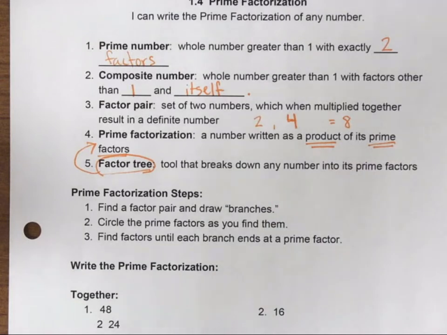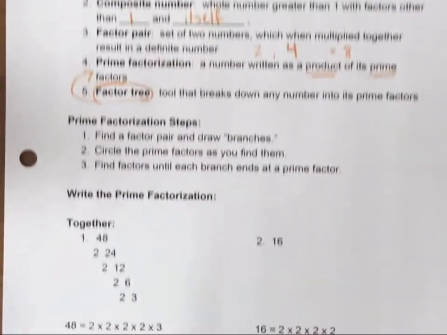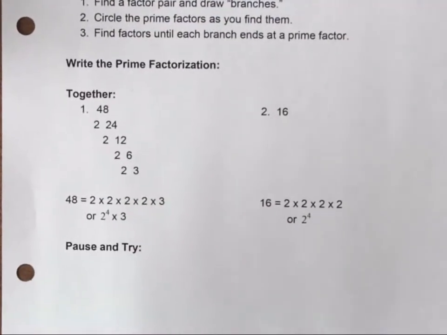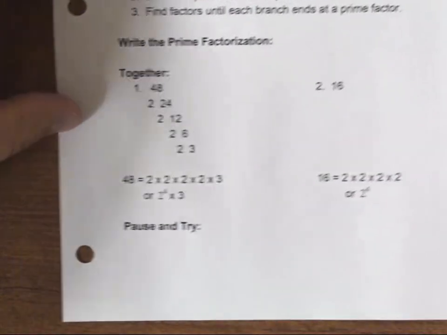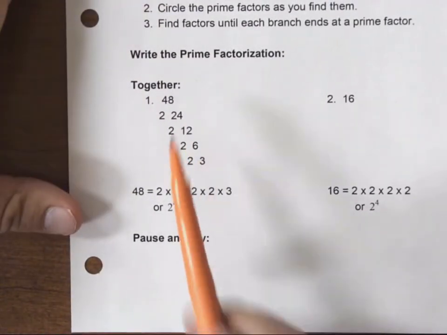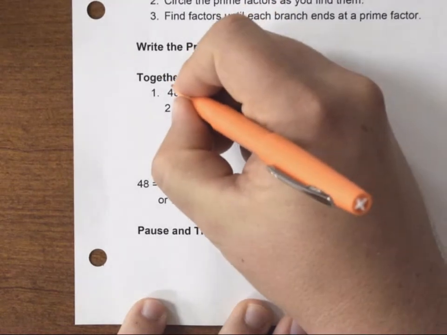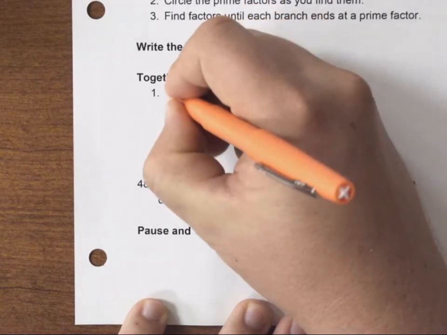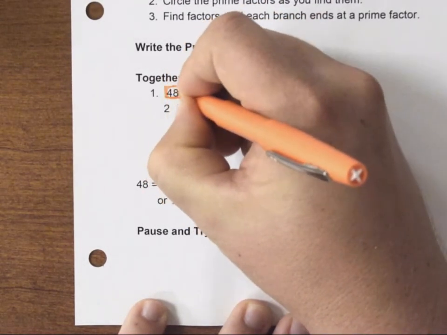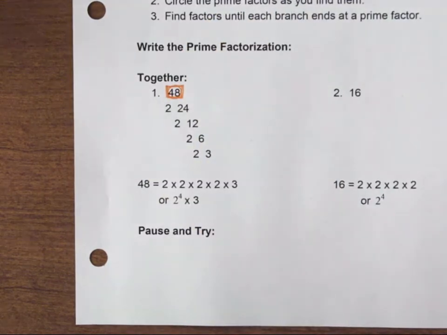So let's do an example here together. Prime factorization. If you see here, we start with the number 48. That is our whole number. I'm going to put maybe a box around that one, to know that that's where I'm starting.